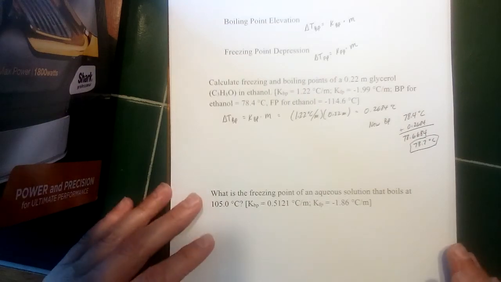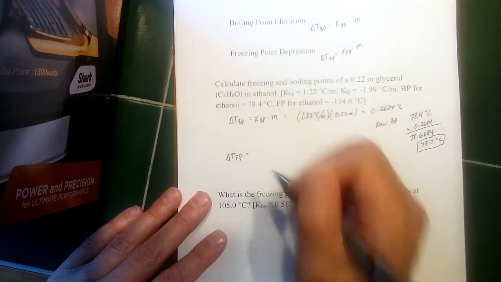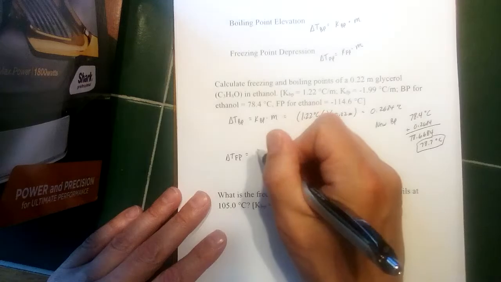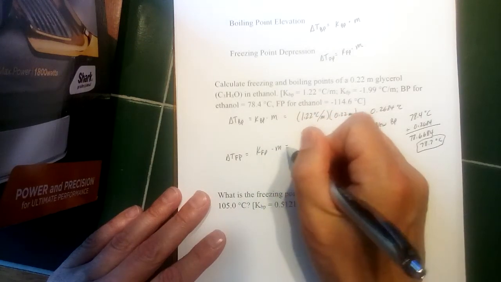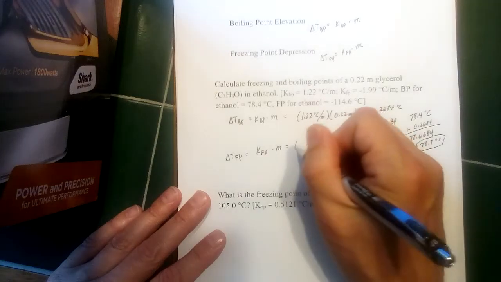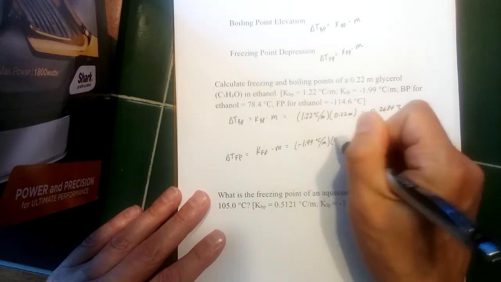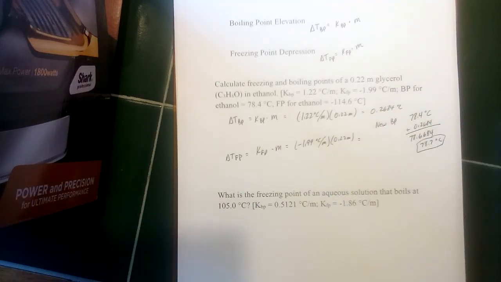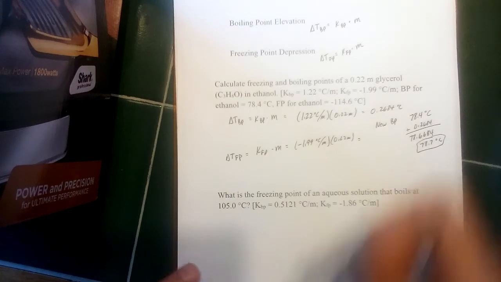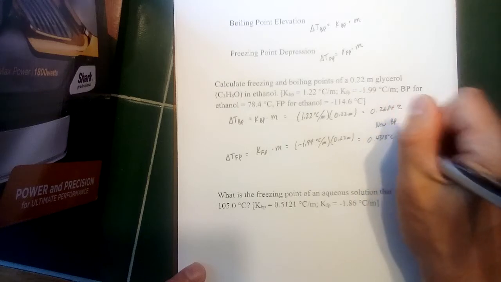We can do something very similar for a freezing point. So we take the change in temperature of the freezing point. That will be the result of the constant for freezing point depression times the molality. The constant here is negative 1.99 degrees C per molal. Again, the concentration of the solution is 0.22. Multiply these together, and we get a change of 0.4378 degrees Celsius.